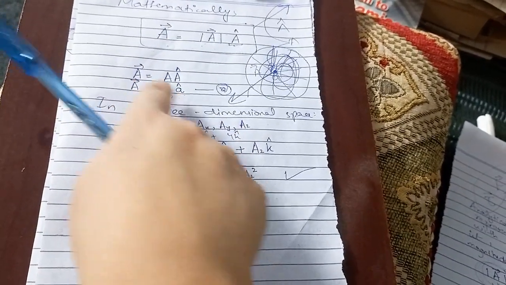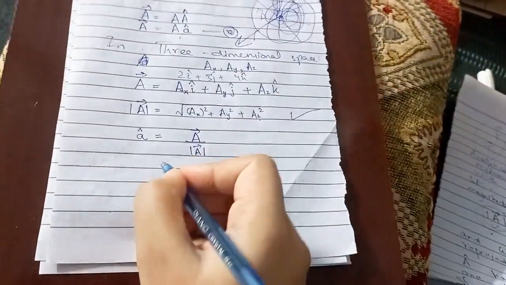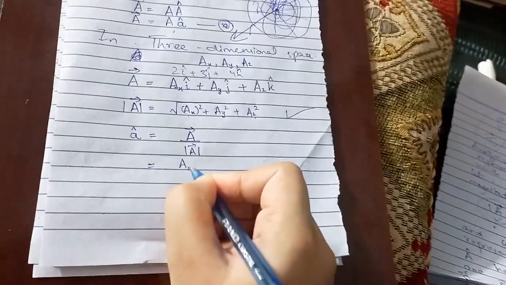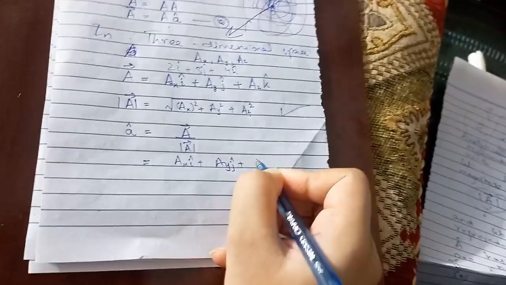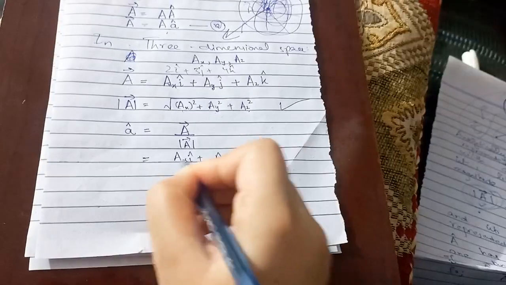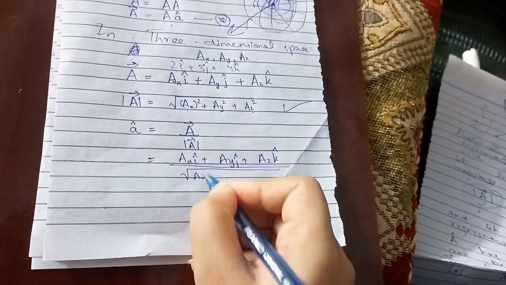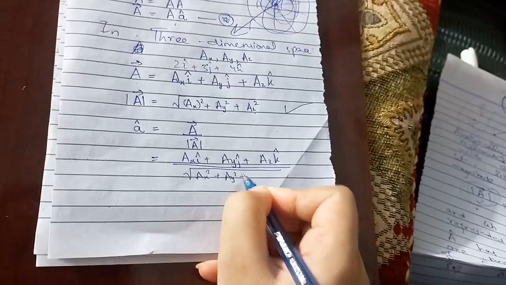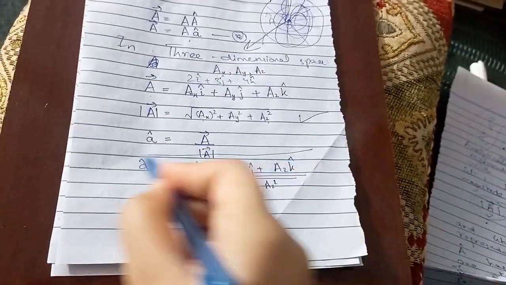How do you find a unit vector? Divide the vector by its magnitude, A, and you'll get the unit vector. For example, I have the vector ax i hat plus ay j hat plus az k hat. You divide it by its magnitude, which is the square root of ax squared plus ay squared plus az squared. This is the simple formula for finding a unit vector.